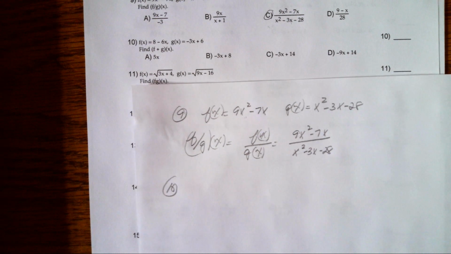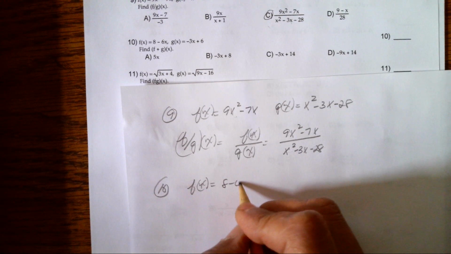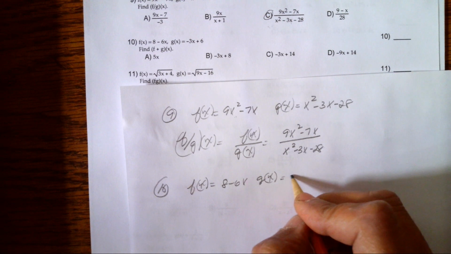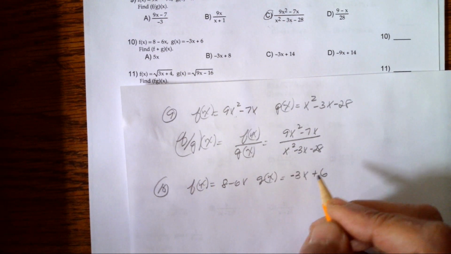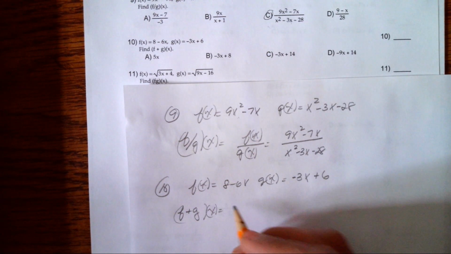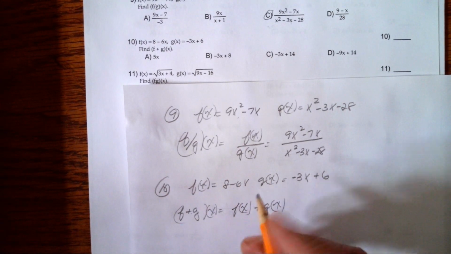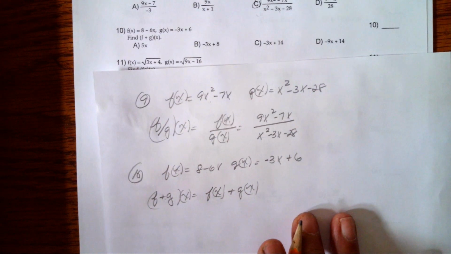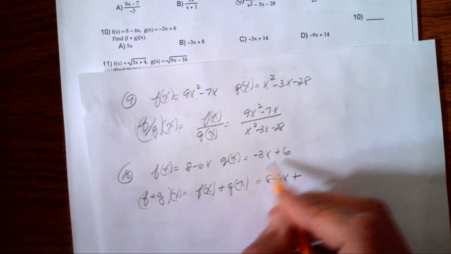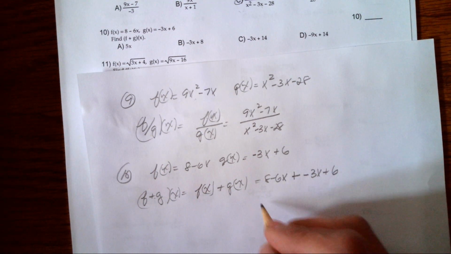Number 10. F of x defined as 8 minus 6x. G of x defined as negative 3x plus 6. And what is he looking for? F plus g of x. By definition, this is f of x add g of x. Here's my f of x. It's 8 minus 6x, add to that g of x, which is a minus 3x plus 6.